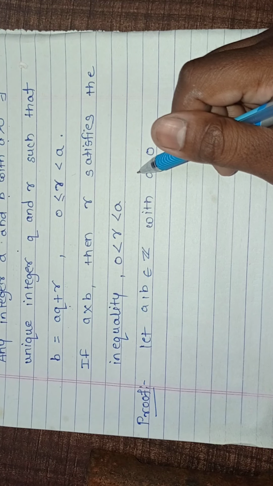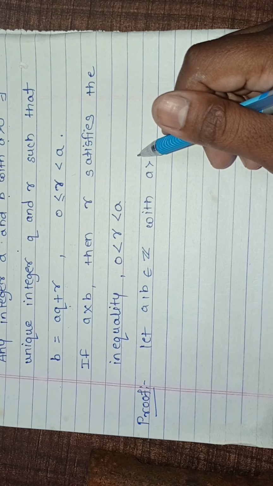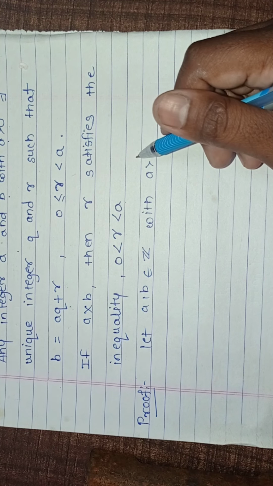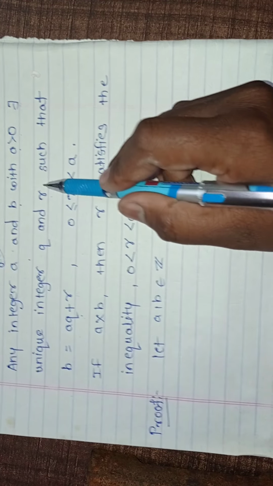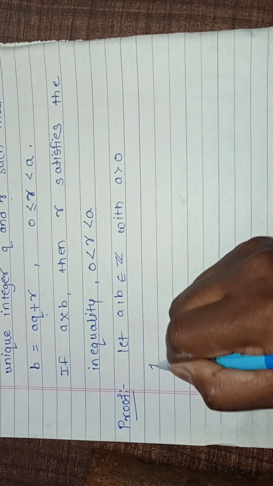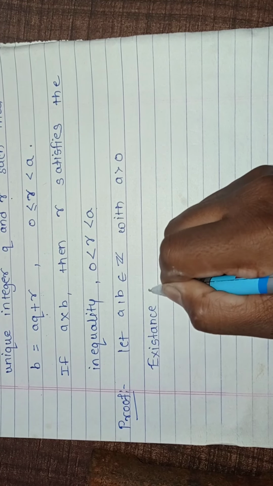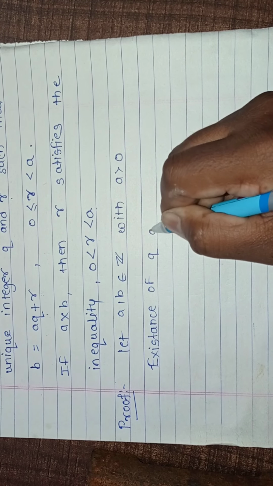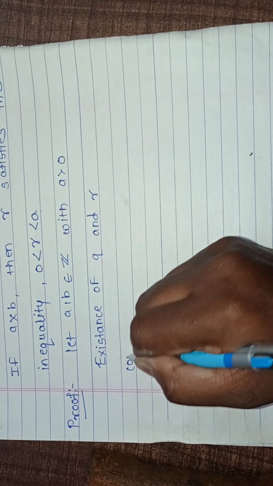We prove this theorem in two steps. Step first, existence of q and r.